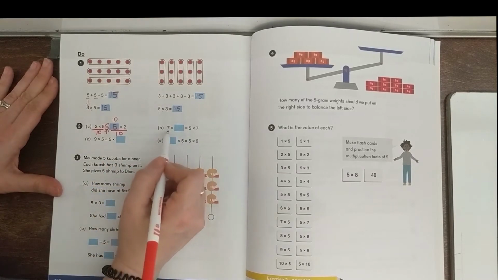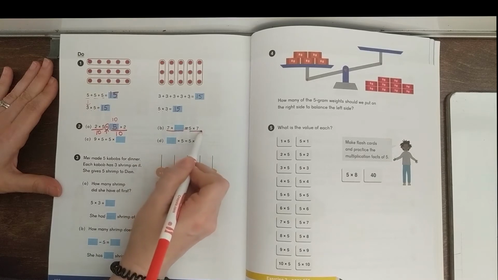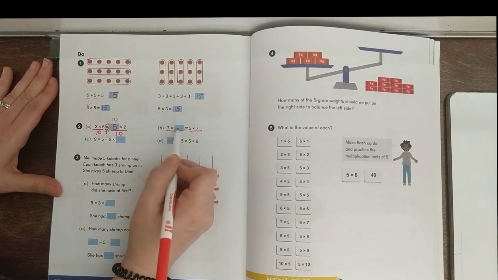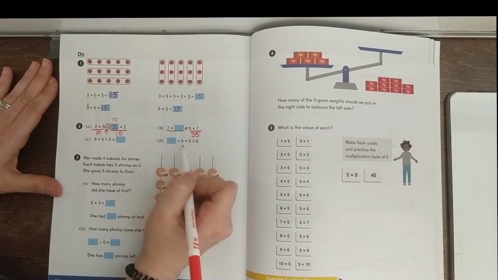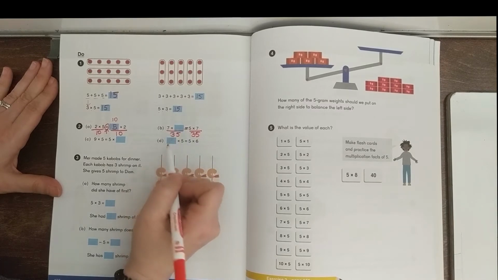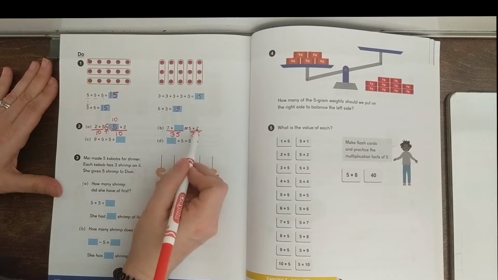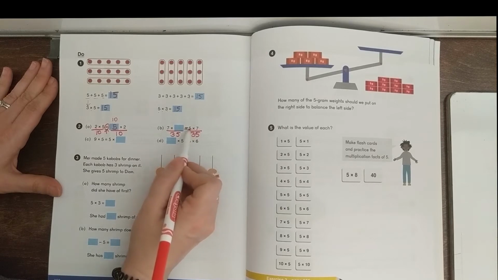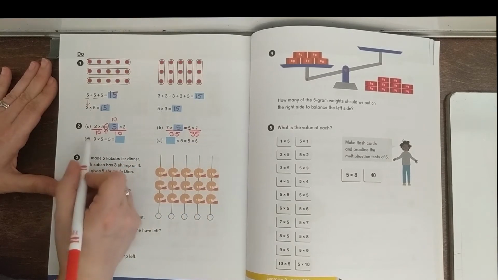Let's look at the letter B. Remember, this side of the equation is equal to this side of the equation. Which side can we solve for? I can't solve this one because there's a missing number, but I can do this one. 5 times 7 is 35. So this side of the equation also has to be 35. 7 times what gives you 35? 5.